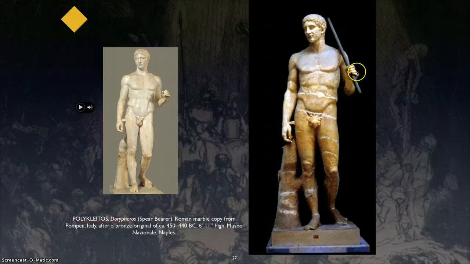This arm is cocked and active. This leg is straight. So what you're seeing here is this contrast. One arm straight, one arm bent. One leg straight, one leg bent. The torso, one side is up, one side is down. The face, instead of looking forward, he's looking off, and he's carrying the spear.